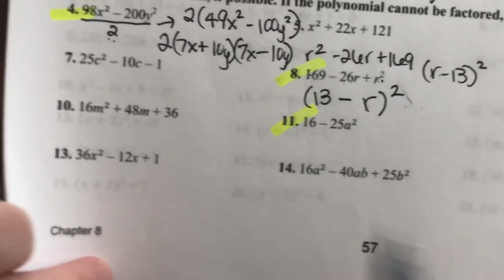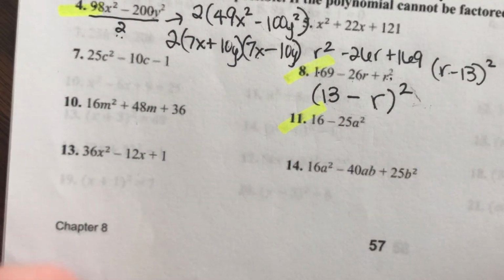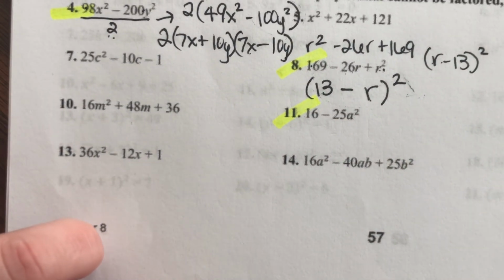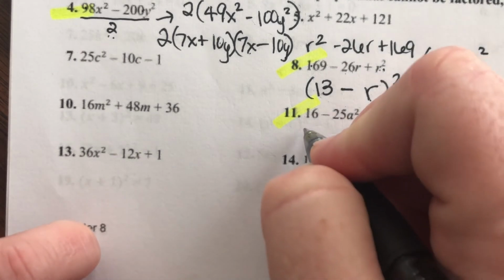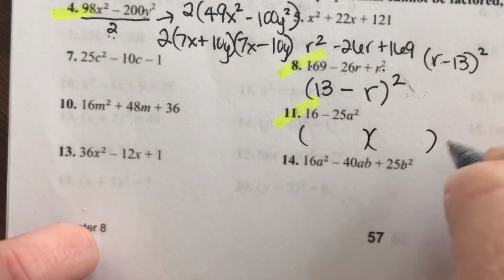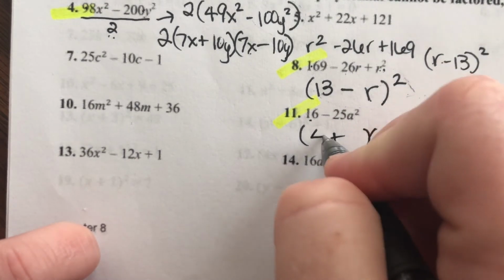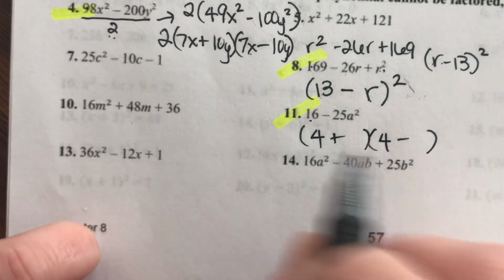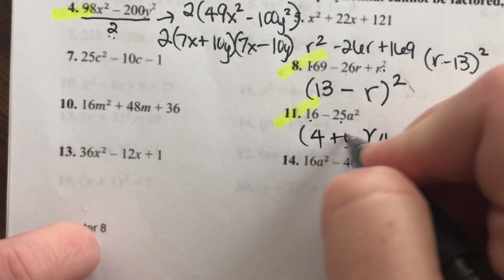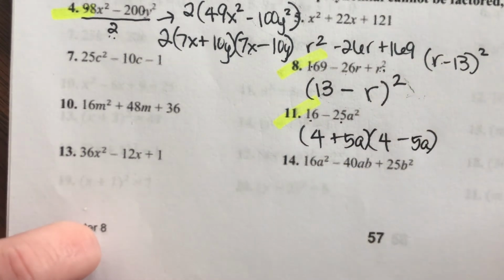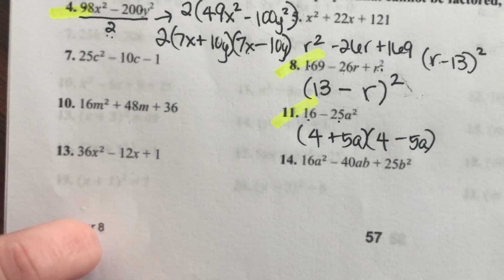All right, and then number 11 here. It looks like we have the difference of two perfect squares. We're going to do one more after this too. The difference of two perfect squares. So I know my answer is going to be two binomials. One with a plus, one with a minus. Square root of the first term is 4. Square root of the last term is 5a. And there we go. There's our answer.